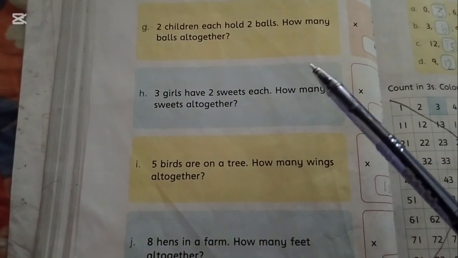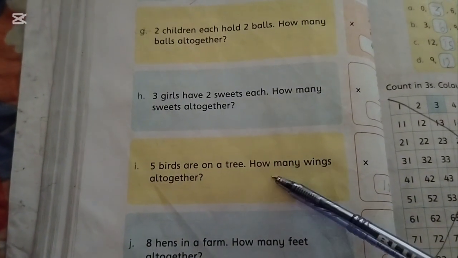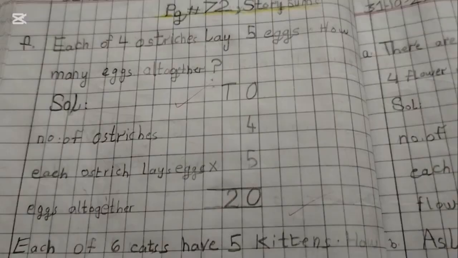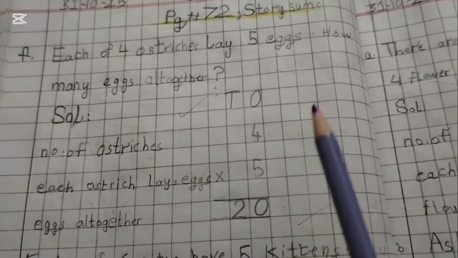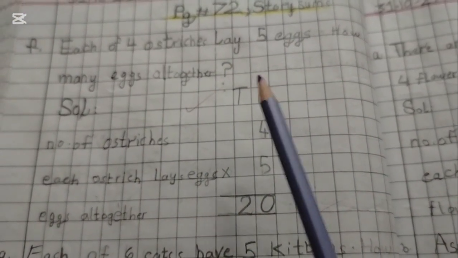Now we can see the questions from G, H, I and J. We can see solutions in your copywork. So now the story sums on page 72. Let's start. Each of 4 ostriches lays 5 eggs.